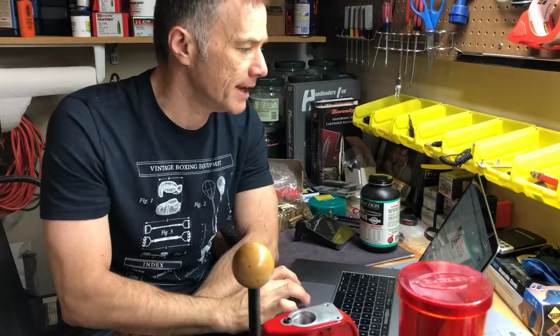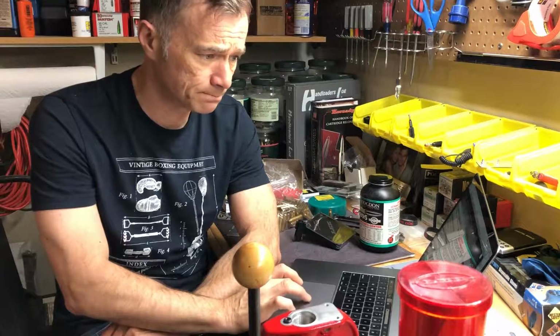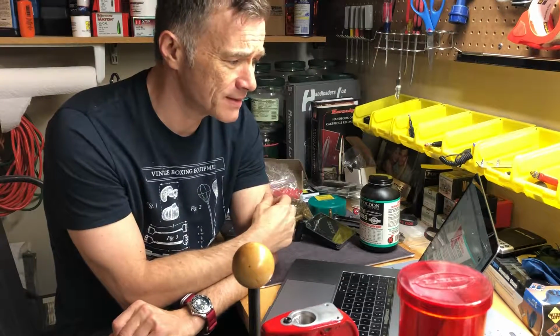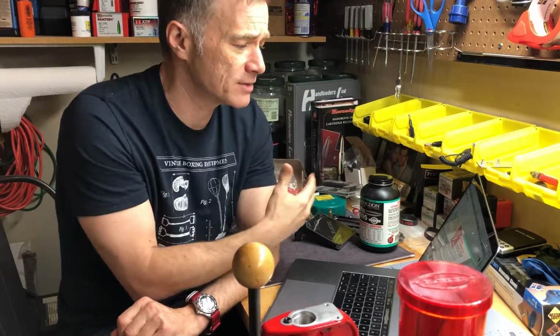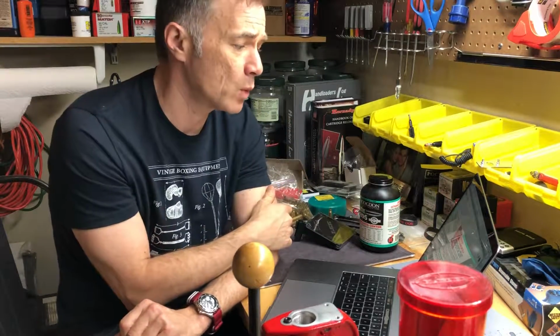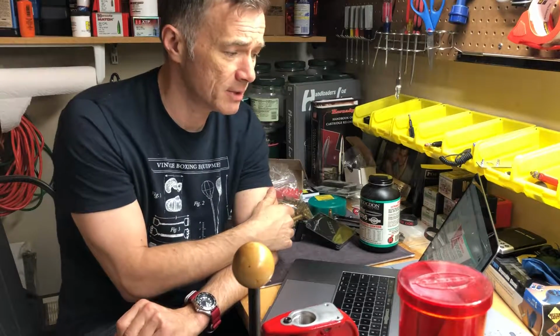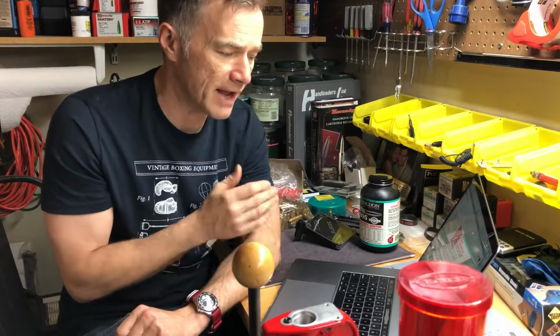So, what was the other question? The other part on here was accuracy. A firearm's accuracy is the ability to hit exactly what one is aiming at. The precision is the ability to hit the same place over and over again in a repeatable fashion.